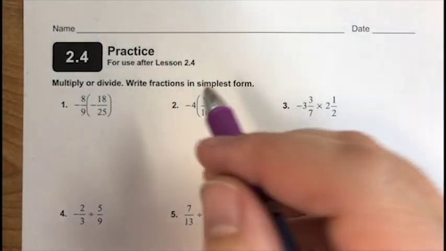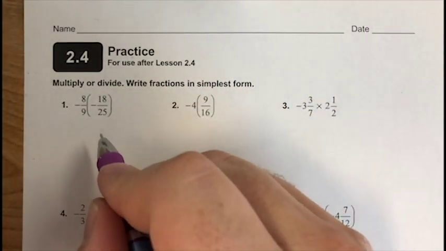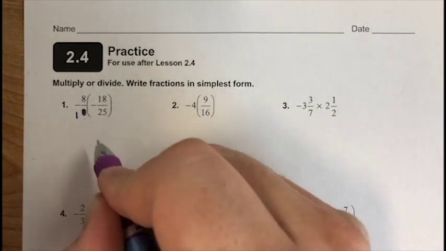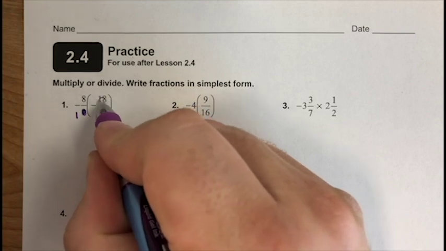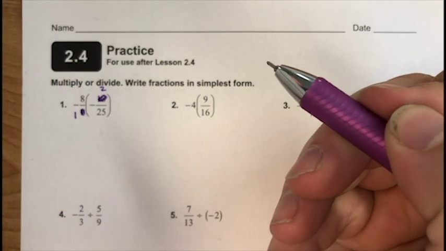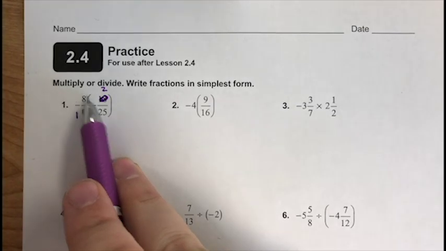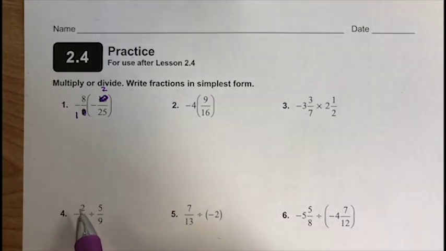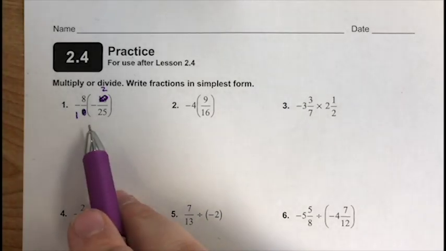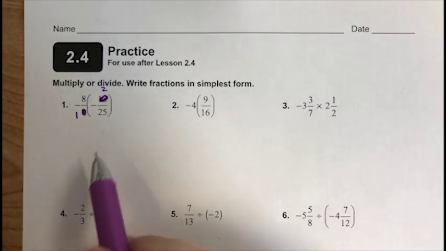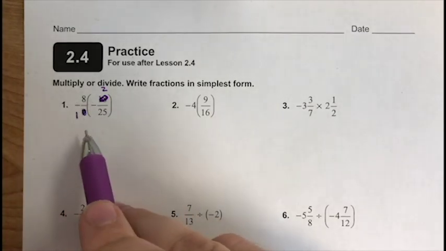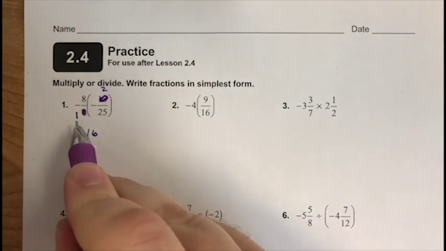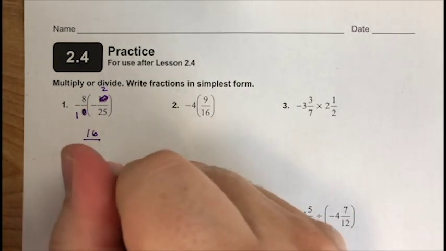In this case, I can. I can divide both of them by 9. So 9 divided by 9 gives me 1, and 18 divided by 9 gives me a 2. Now I do the same thing the opposite way, 8 and 25. Can I divide 8 and 25 by the exact same thing? In this case, no. So there's nothing more I can do with that. Now I can simply multiply like normal. 8 times 2 is going to give me 16, and 1 times 25 gives me 25.